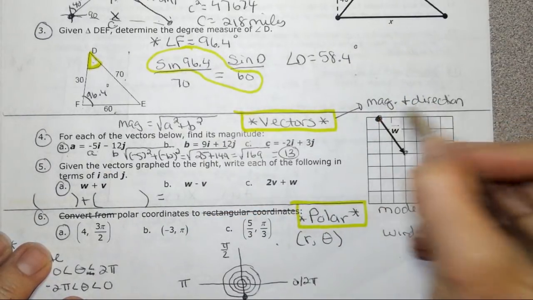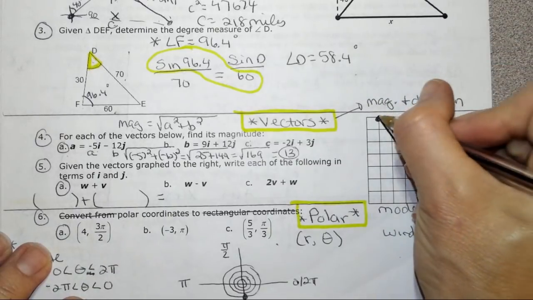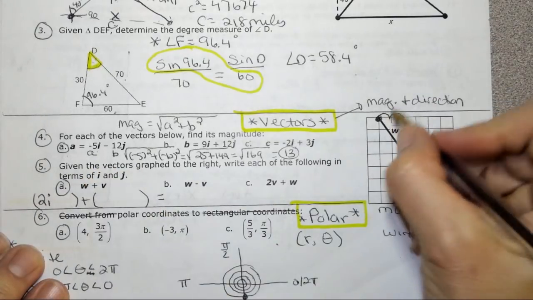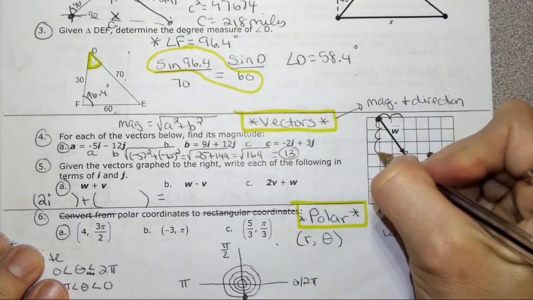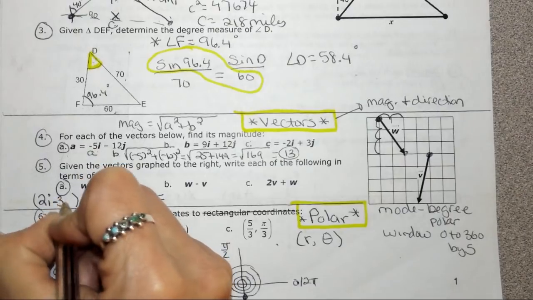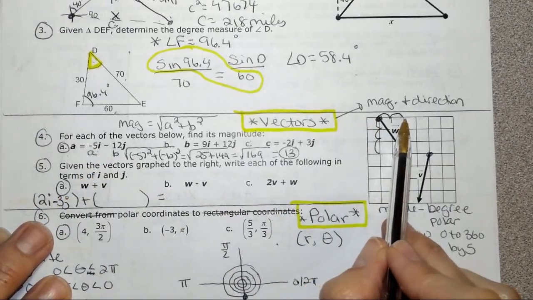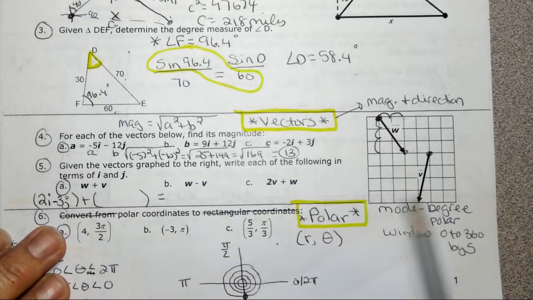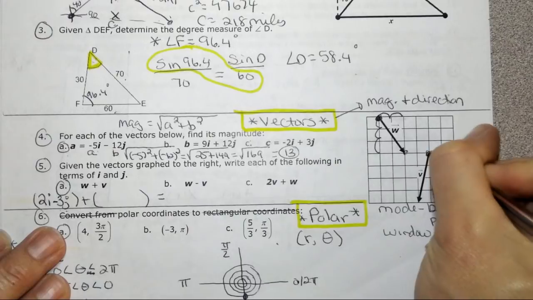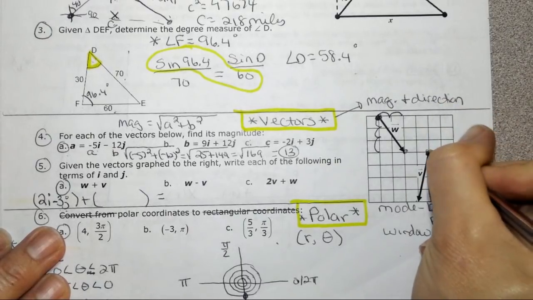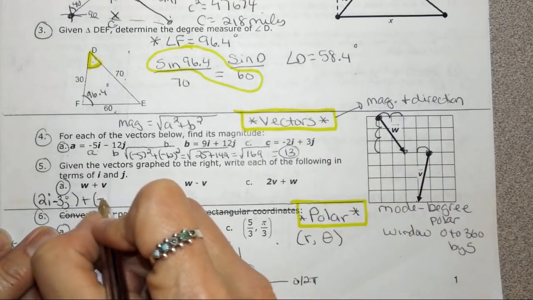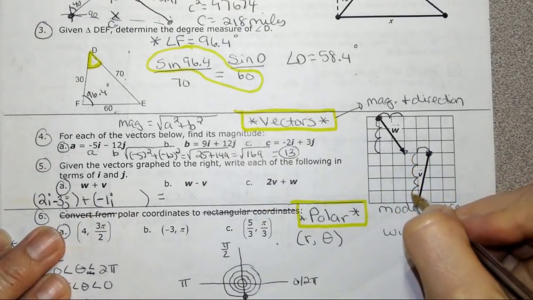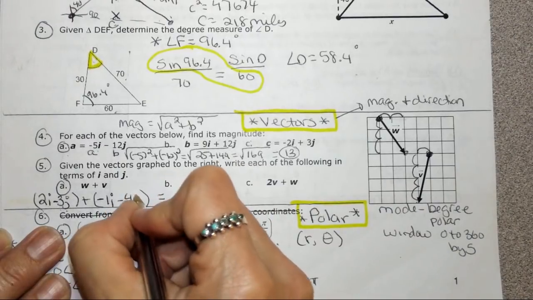So I'm going to start right here at the tail, or the tip, whatever you decide to call it, and I went right 2, so that's positive 2I, but I went down 1, 2, 3, so my J is negative 3J. I went to the right 2, so I got 2I, I went down 3, so it's minus 3J. For letter V, again, I'm going to start right here, and I'm going to go towards the arrow. I went left 1, so negative 1I, and I went down 1, 2, 3, 4, so negative 4J.